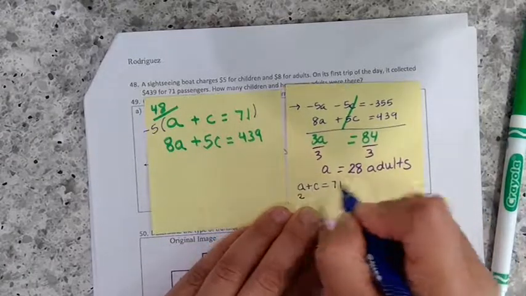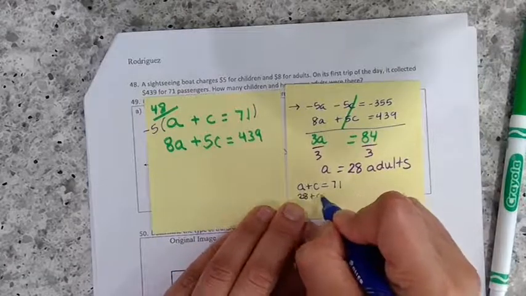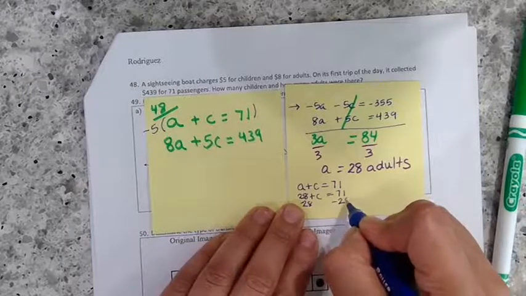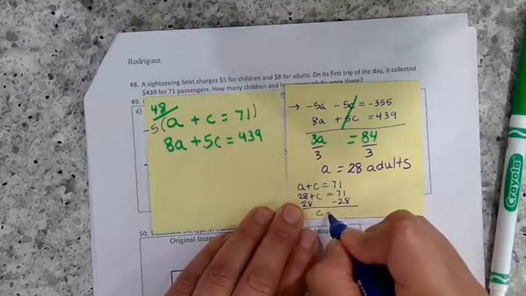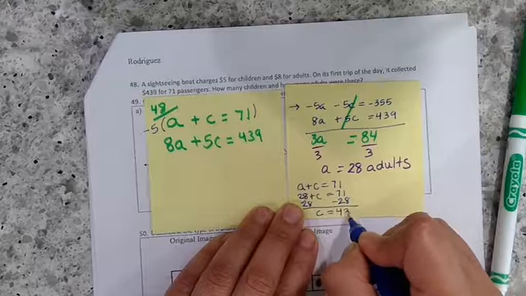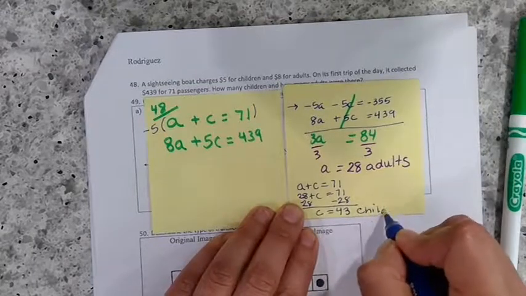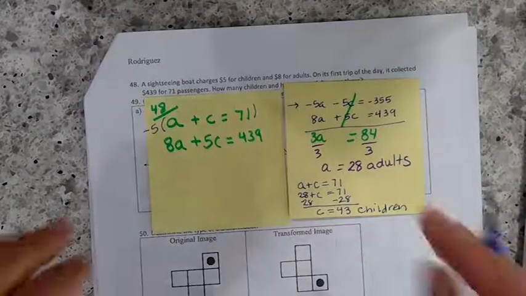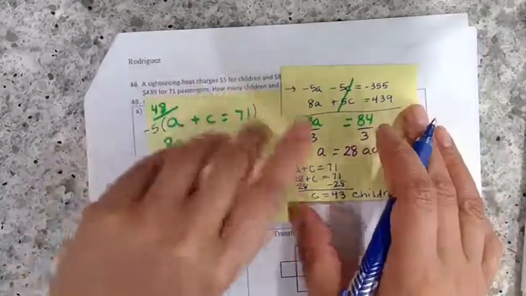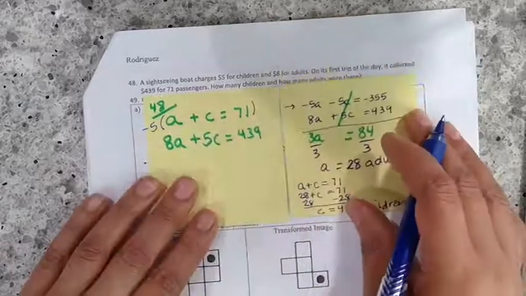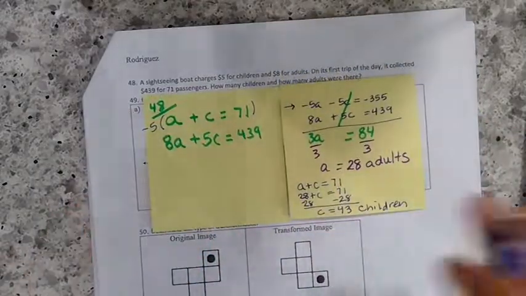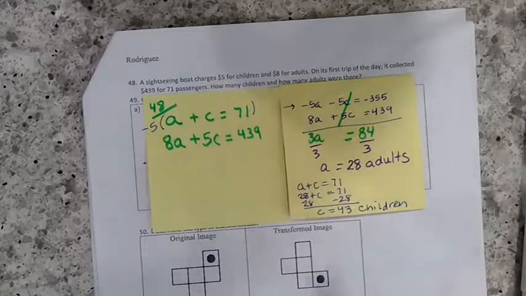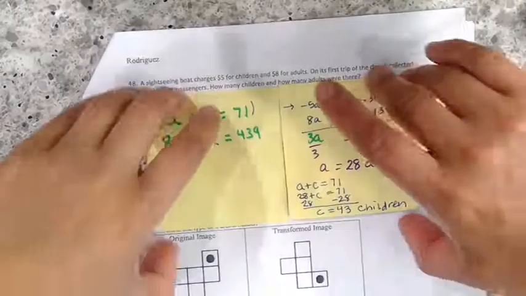So 71 minus 28, so 43 children. Okay, all right. Should I leave it for a little bit longer? Make sure you guys have all that. And you would answer it in a sentence. The question says, how many children, how many adults were there? There were 28 adults and 43 children.